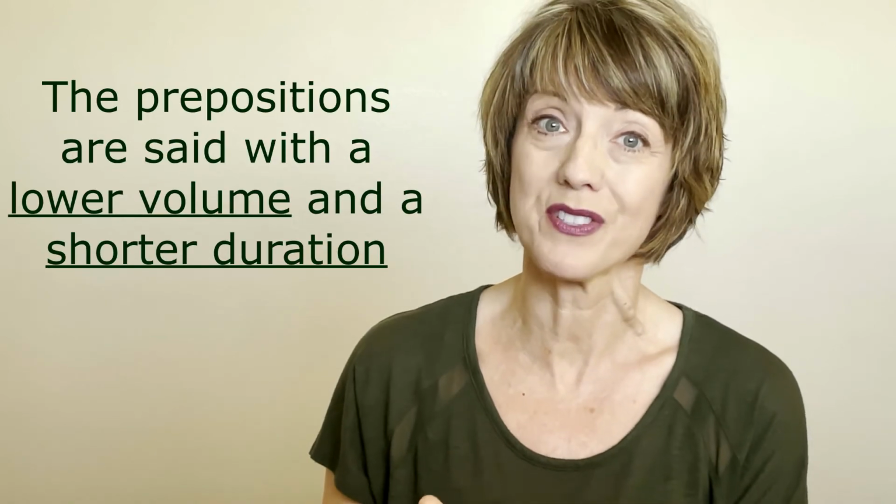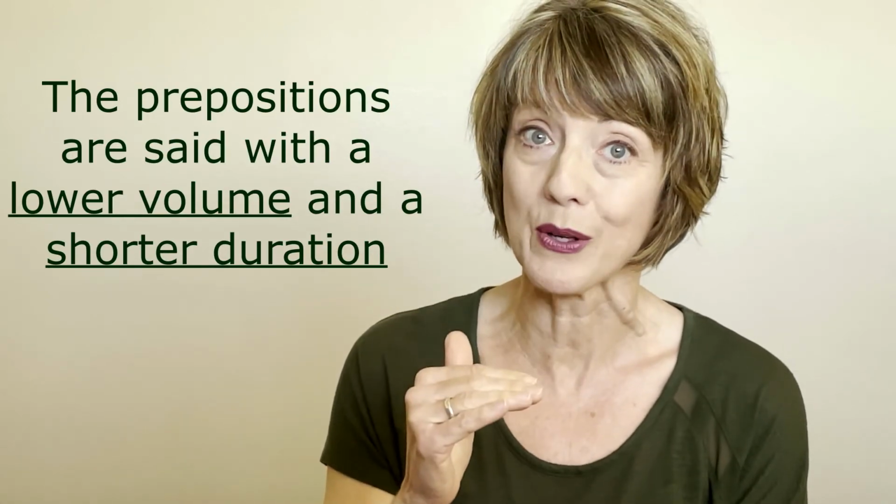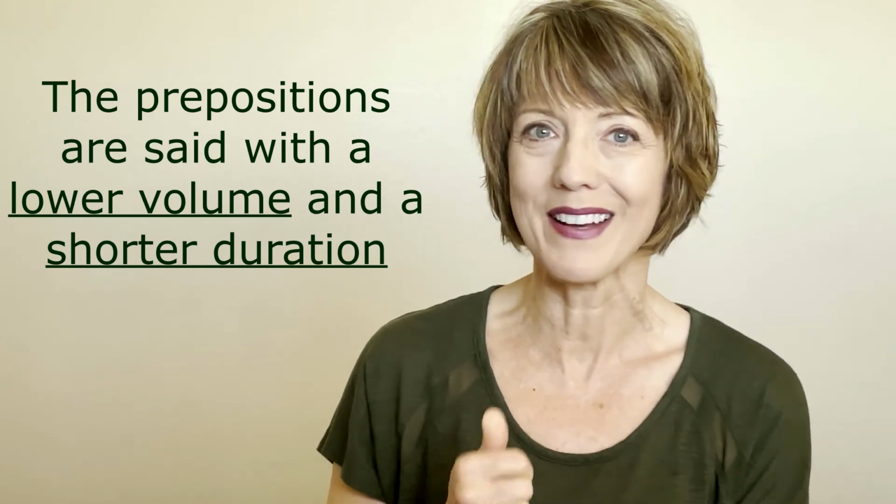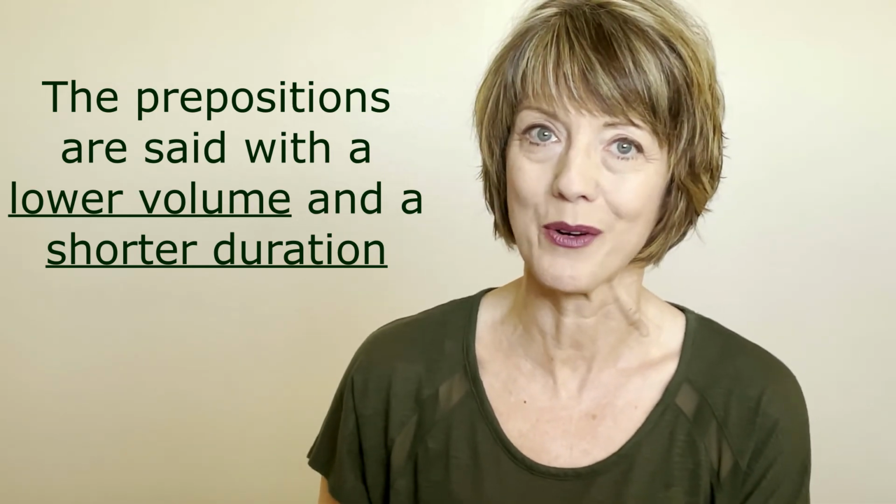And another important point is that we say the prepositions in these phrases with a lower volume and a shorter duration. This also helps to make that content word really stand out. So again, in fact, not in fact or in fact.